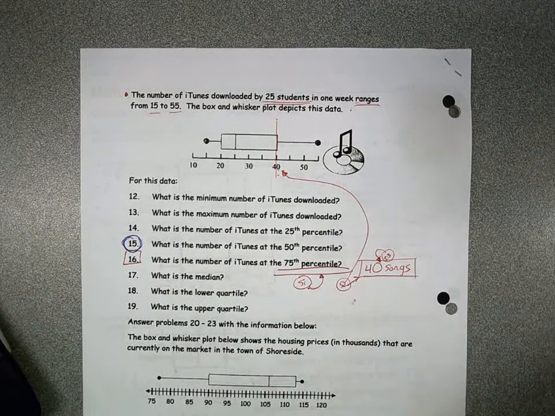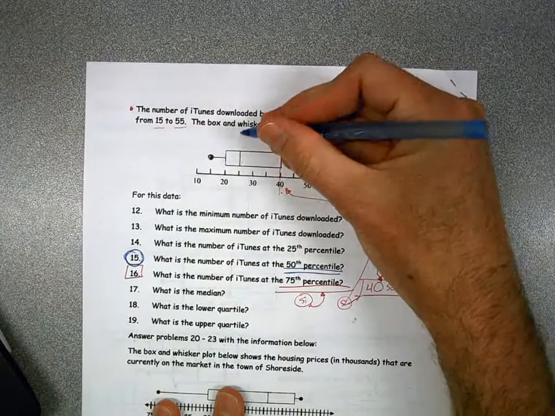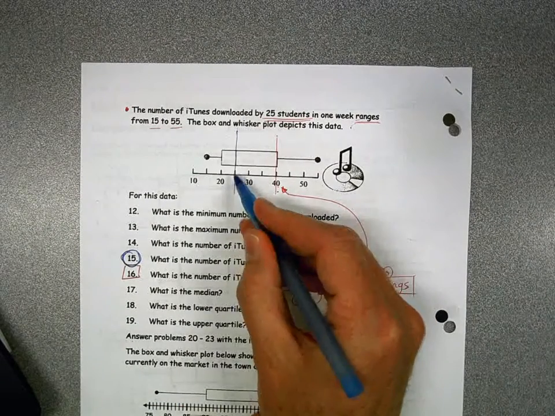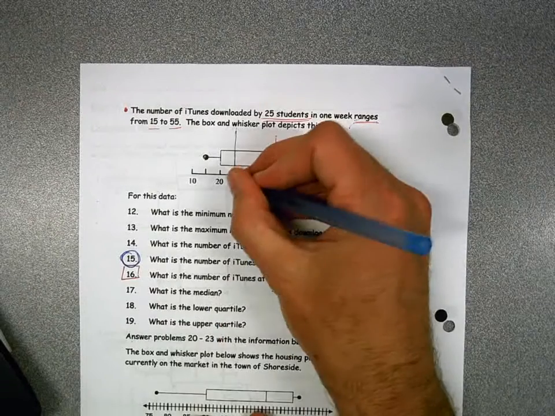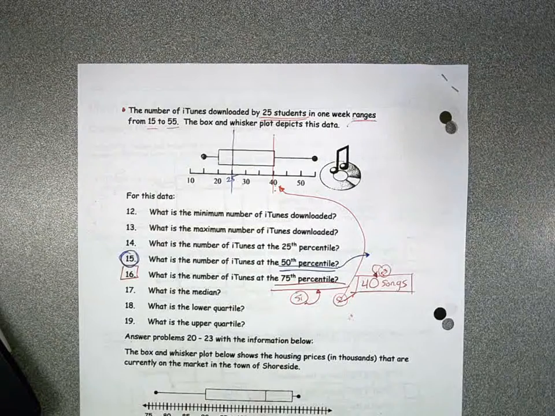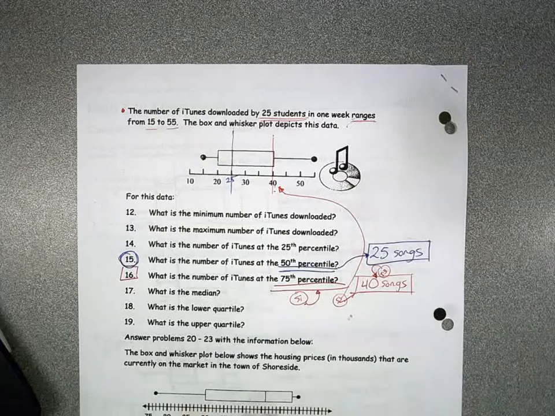All right, so number 15 says, what's the number of songs on iTunes at the 50th percentile? So 50th percentile, if I take a look on the backside, you should have realized the 50th percentile is the middle. That's the median. That's that line inside the box. That line right there is represented by halfway between 20 and 30, which is 25. So the number of iTunes songs at the 50th percentile would be 25. And don't forget our units, 25 songs. All right, questions on that one?